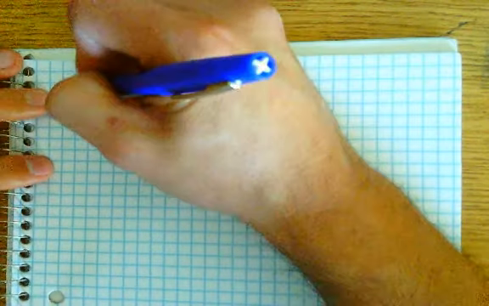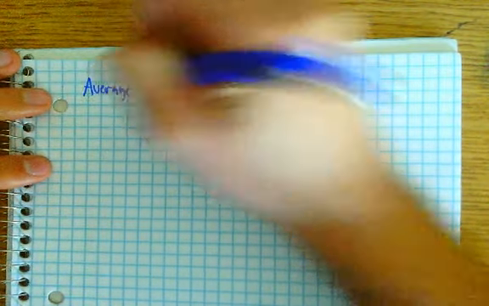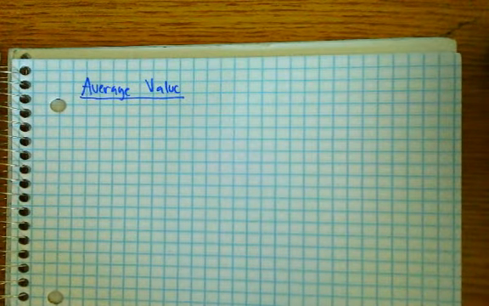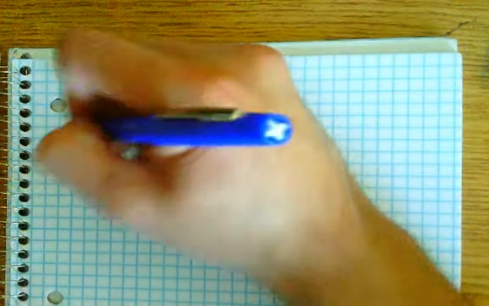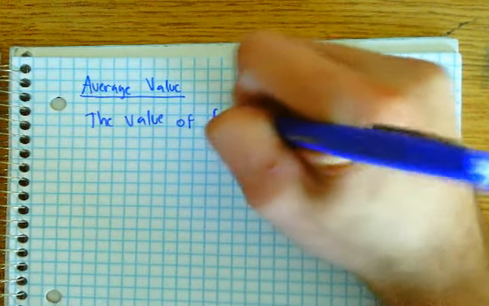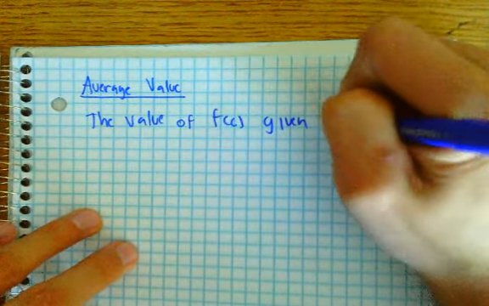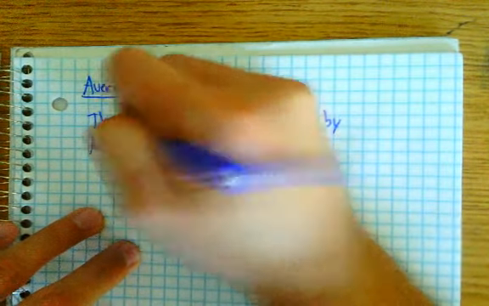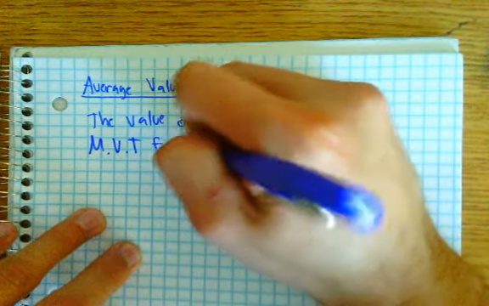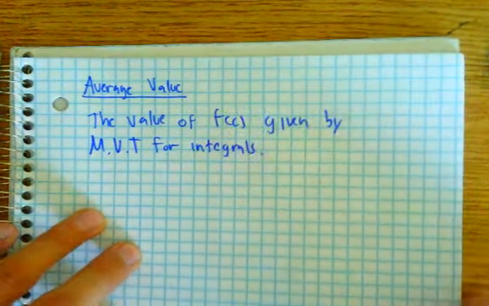Which takes us then to the last topic that I need to talk about with you. Well, actually, I'm sorry, it's not the last topic. The second and last topic that we need to talk about today. And it is called average value. The average value, really, all it is the value of f of c given by the mean value theorem for integrals.